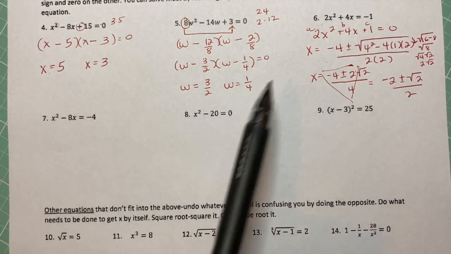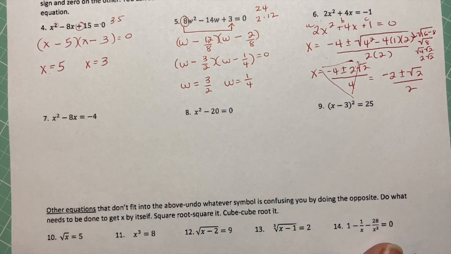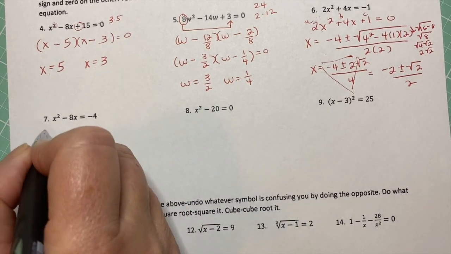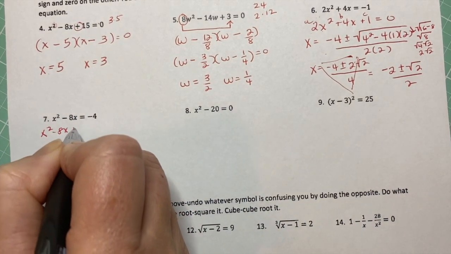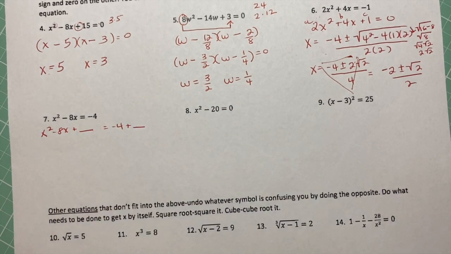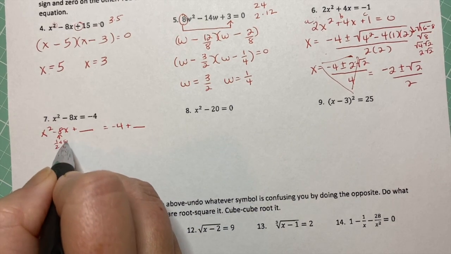I can't factor it. I could do the quadratic equation, but I just want to do a completing the square just so you'll see and remember how to do this. So to complete the square, you're going to leave a blank on this side. The 4 is already on the other side, so I don't have to move it, and a blank on the other side. Then you look to this middle term 8, and you take half and square it.